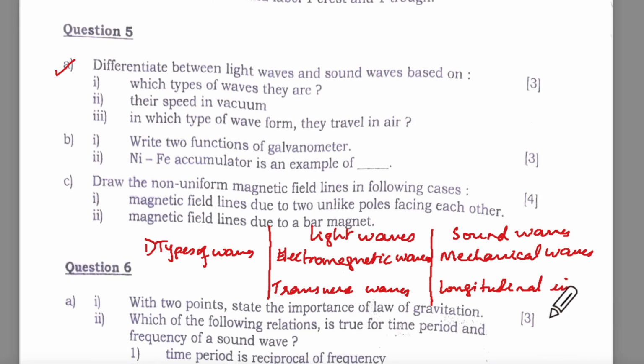Come on, find the differences. Are they given light and sound waves? Have they given in 2 columns? No. They have given as a statement, I think. The light waves are transverse electromagnetic waves, while the sound waves in air are longitudinal mechanical waves. That's all. Okay, so I will write over the air. So now I've taken into account mechanical waves also, electromagnetic as well as transverse and longitudinal. Okay, so this is how we have to mention.